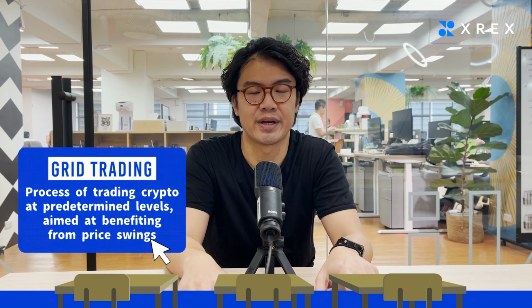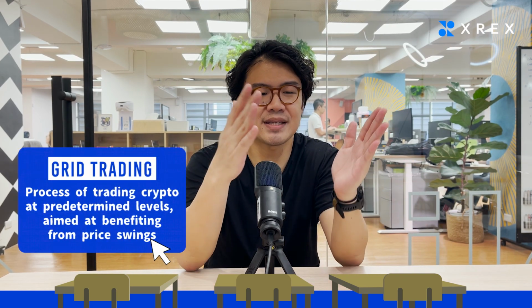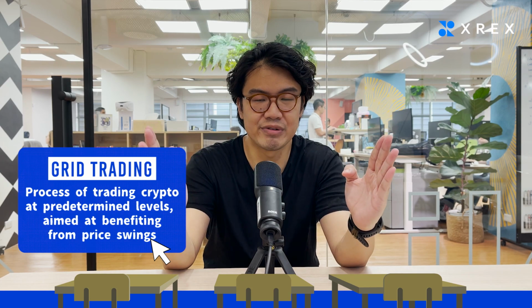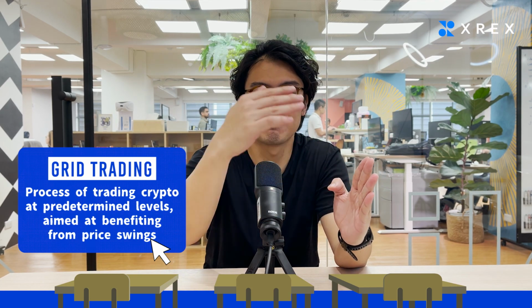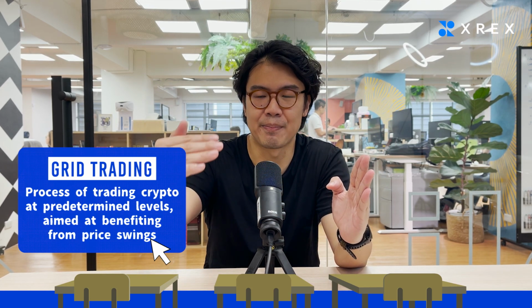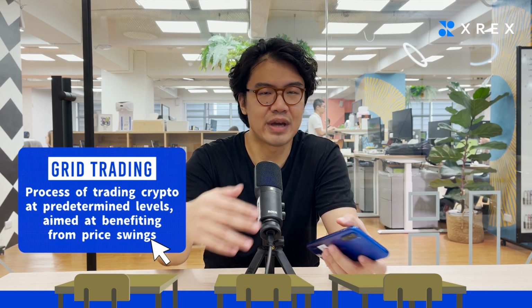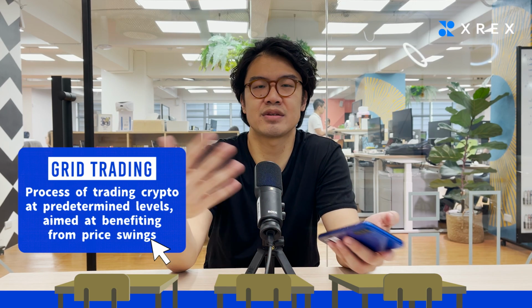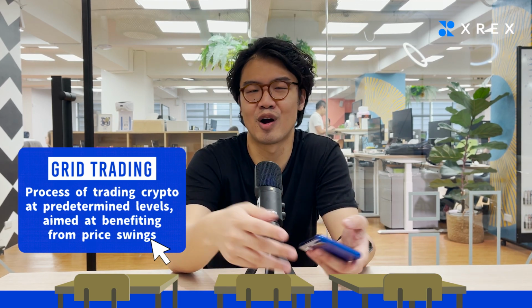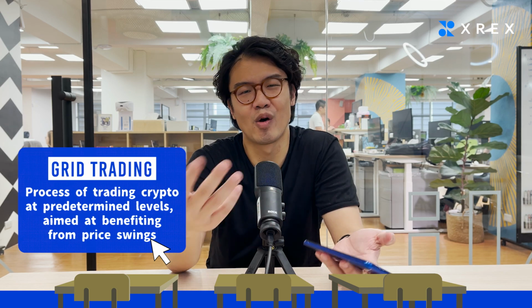So what is grid trading? Simply put, it is by placing multiple grids between two price limits and executing buying and selling every time the price hits a certain point. So basically you can just let a grid run on its own and just go to sleep actually, or do your own things and just come back occasionally to check how your grid bot is doing.